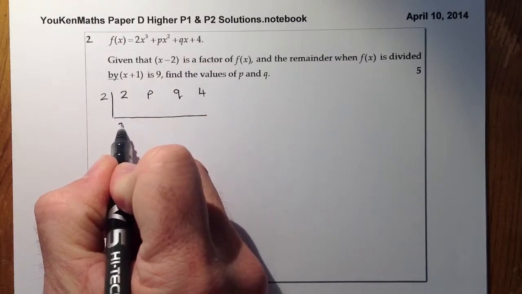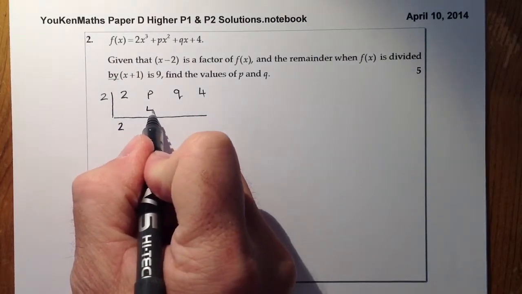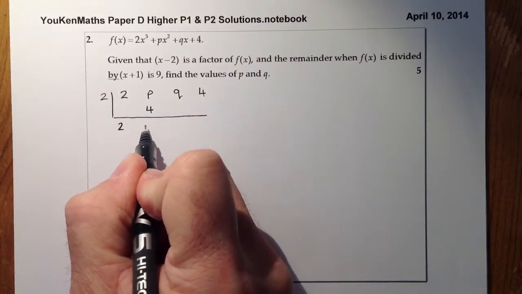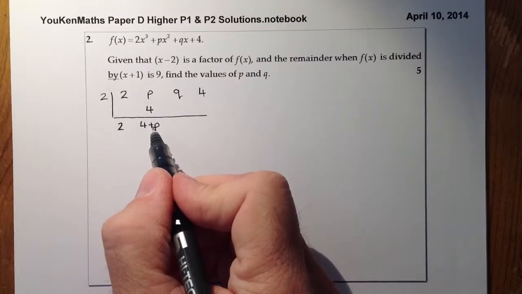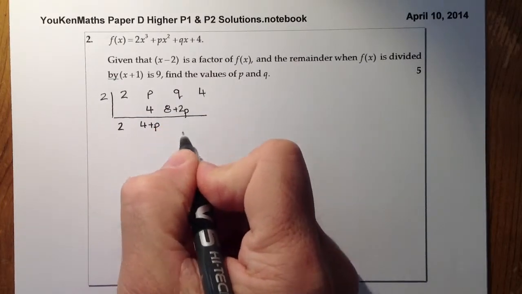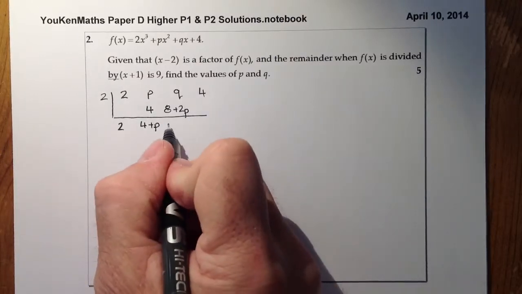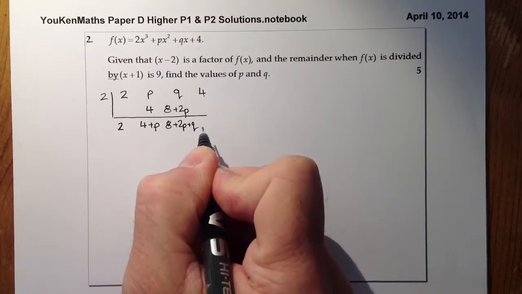So bring the 2 down, multiply the 2 times 2 gives me 4, so that'll be a 4 up here. Gather these together, so that'll be 4 plus p. Multiply this by 2, that gives me 8 plus 2p. Then gather these together, so that'll be 8 plus 2p plus q.